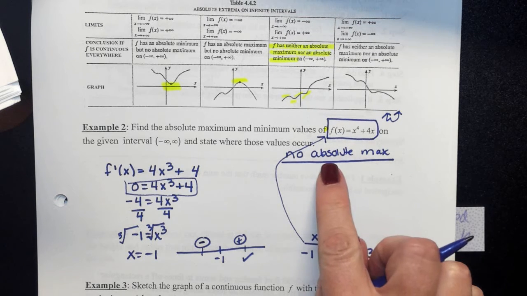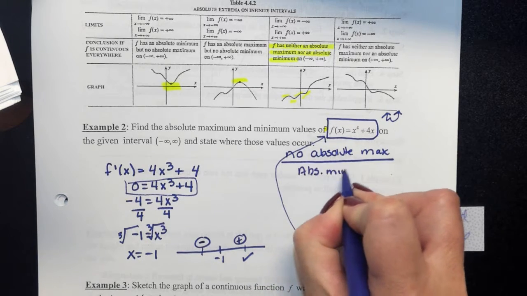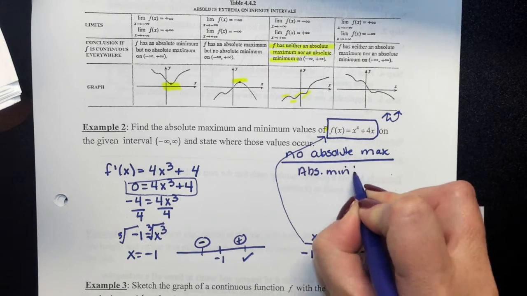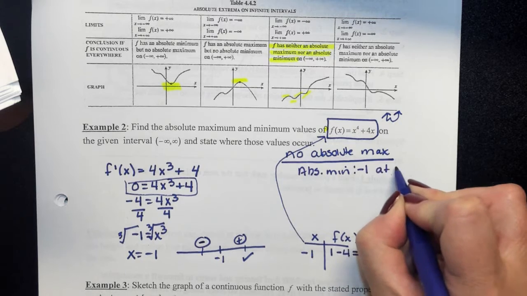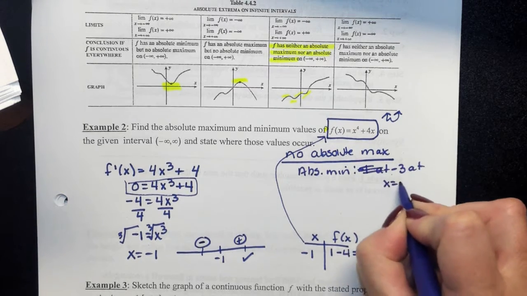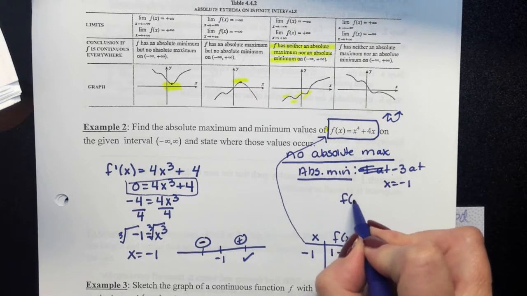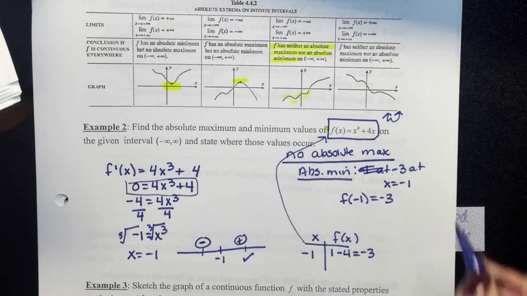So I have no absolute max, and my absolute minimum is negative 3 at x equals negative 1. Or you can write f of negative 1 is equal to negative 3.